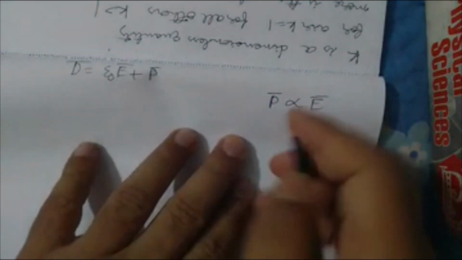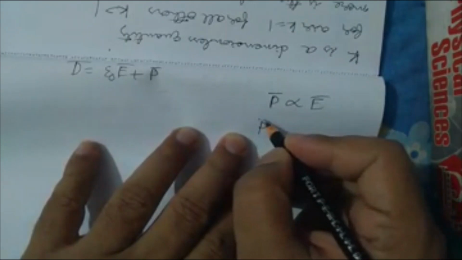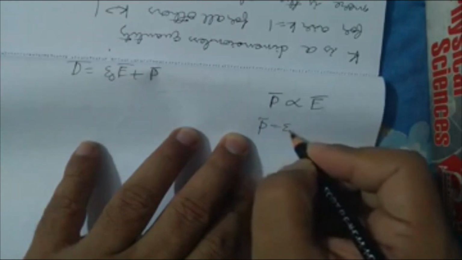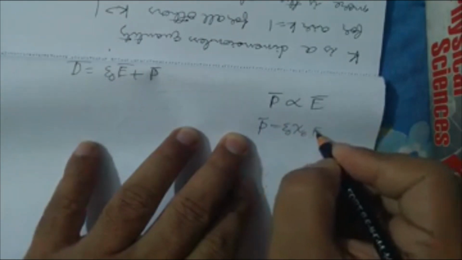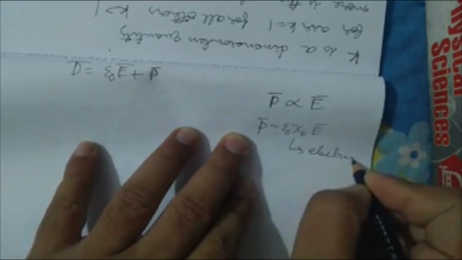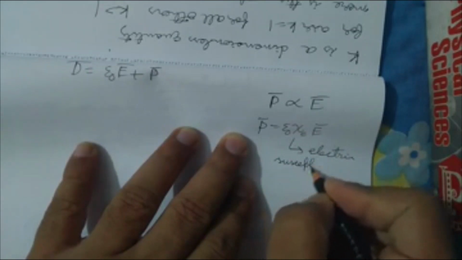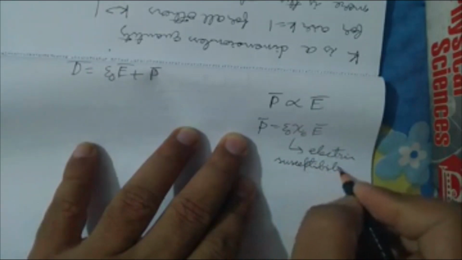The more the applied electric field, the more the polarization. So the proportionality constant is written as, P is equal to epsilon naught into xi E into E, where xi E is called the electric susceptibility.